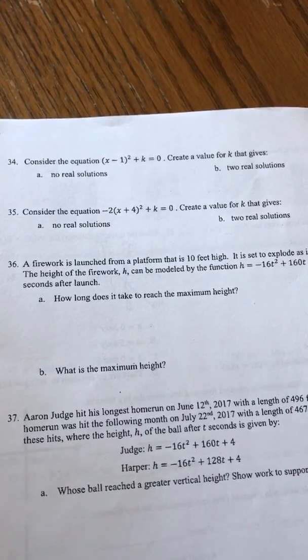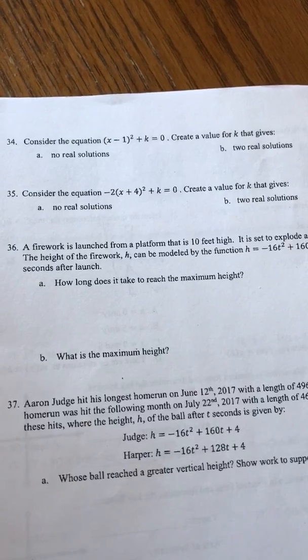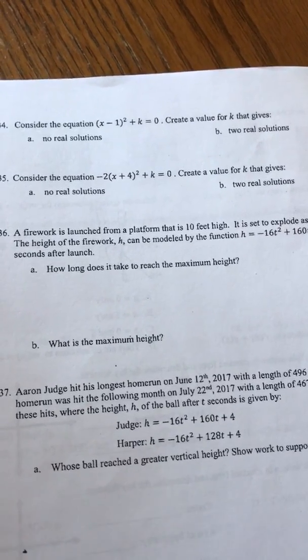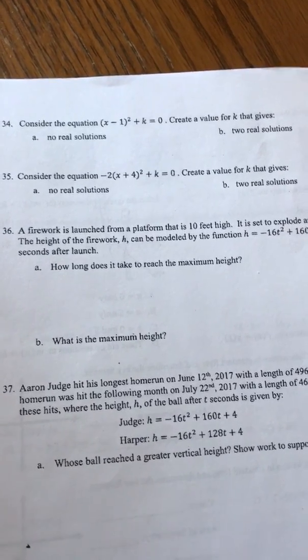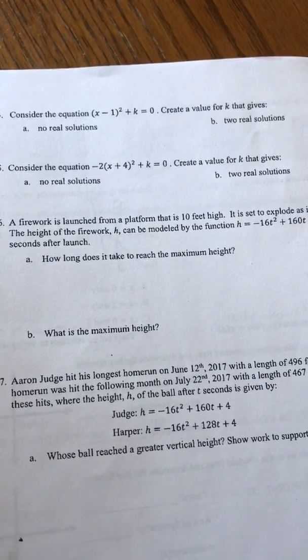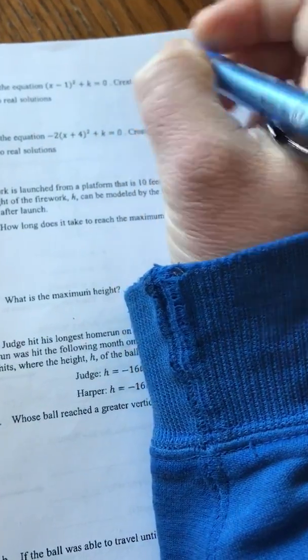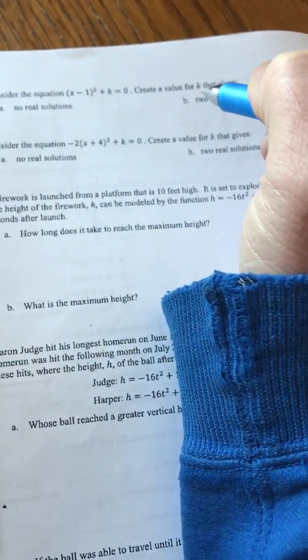All right, so for number 34 on the review worksheet, we are given the equation (x − 2)² + k = 0, and we need to create a value for k that will give us no real solutions. So what number can I put for k here to make this give us no real solutions?